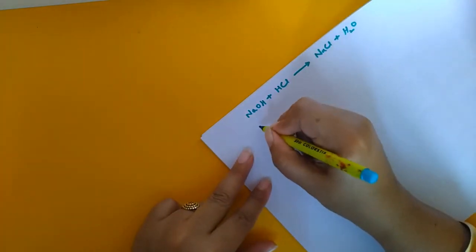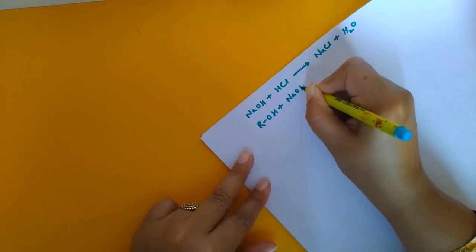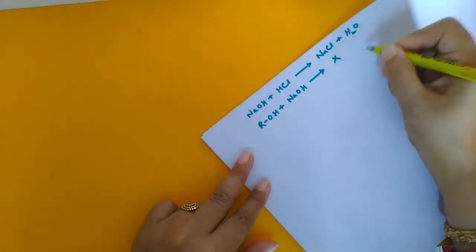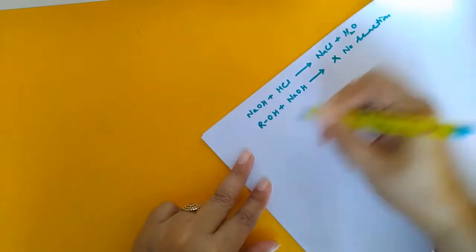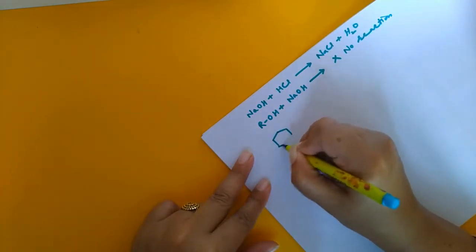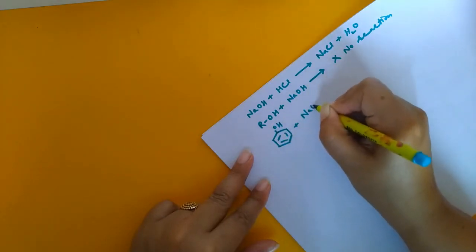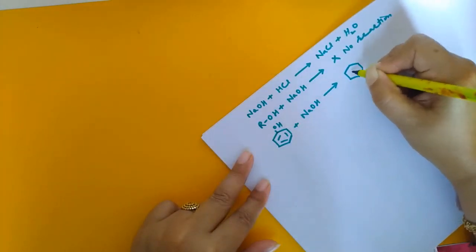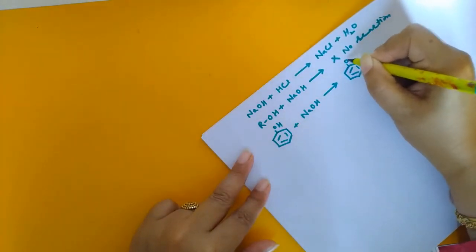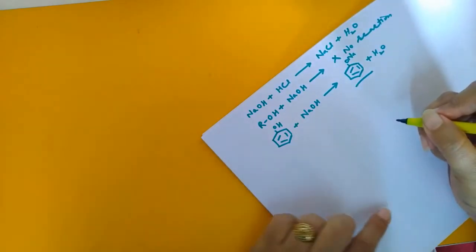If we do the reaction of ROH with NaOH, no reaction takes place. While if we do the same reaction with phenol plus NaOH, the reaction will take place just like other acids do. It gives ONa plus H2O, again sodium phenoxide plus water.